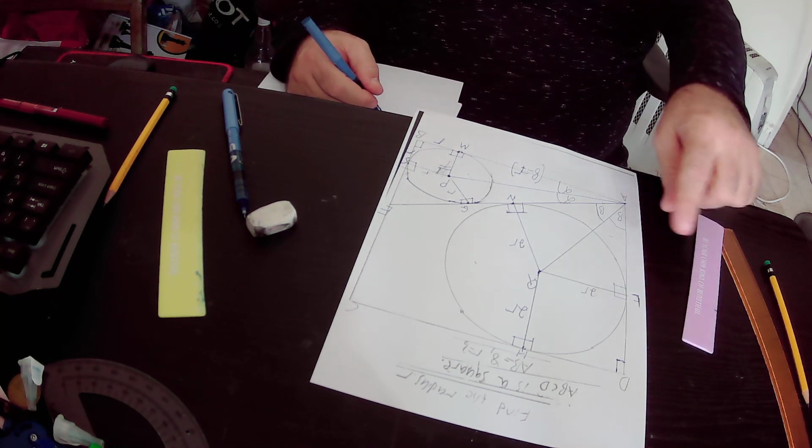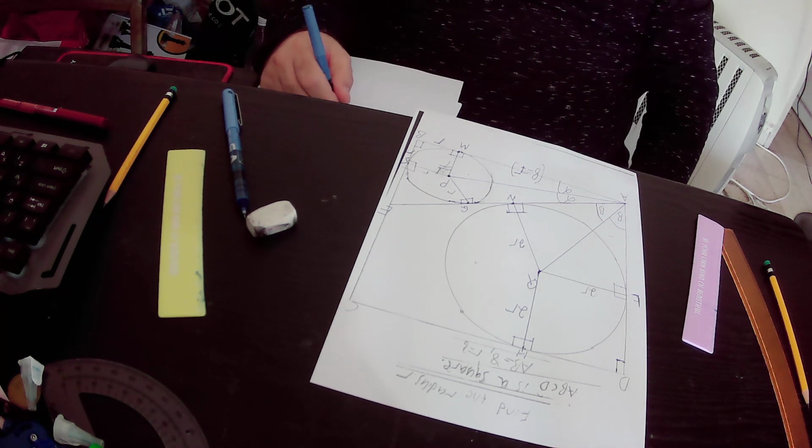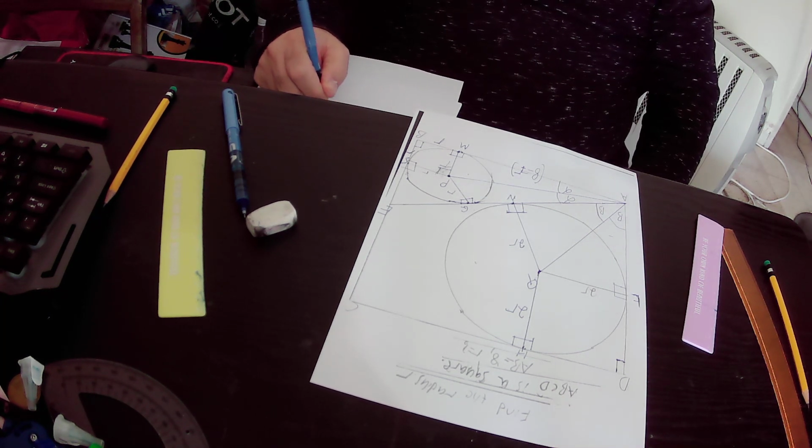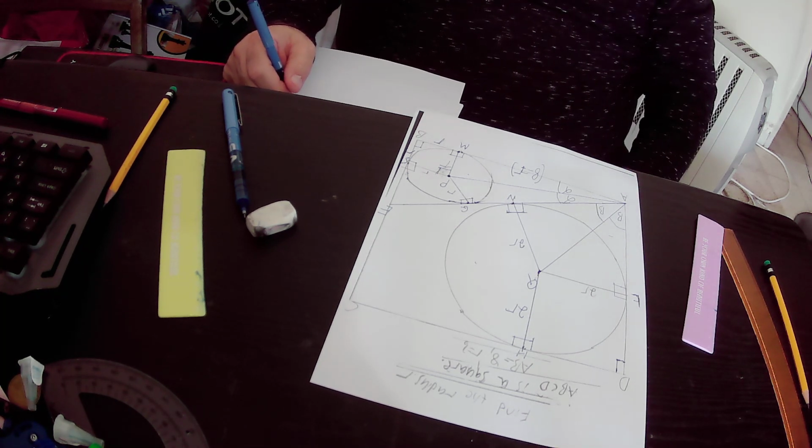We have 3 right angles, and the sum of the 3 right angles is 270 degrees. And we know that the sum of the angles in any quadrilateral equals 360 degrees.